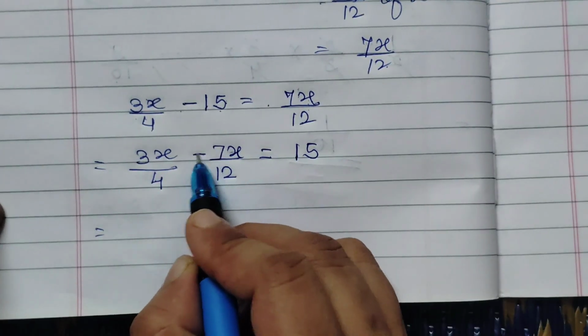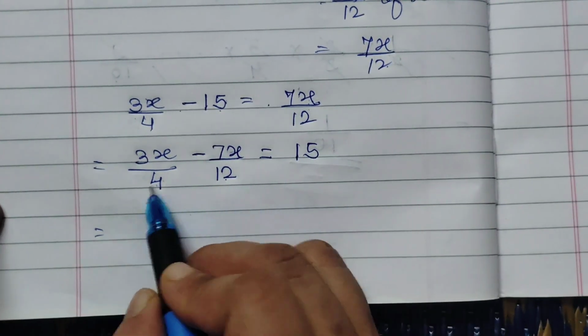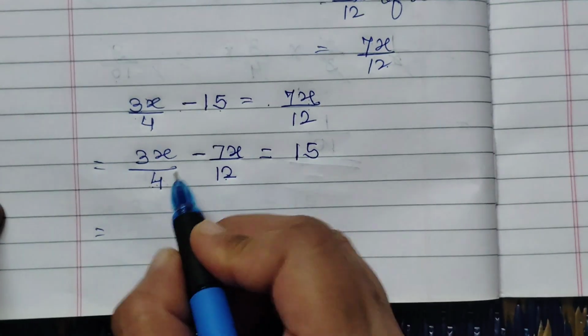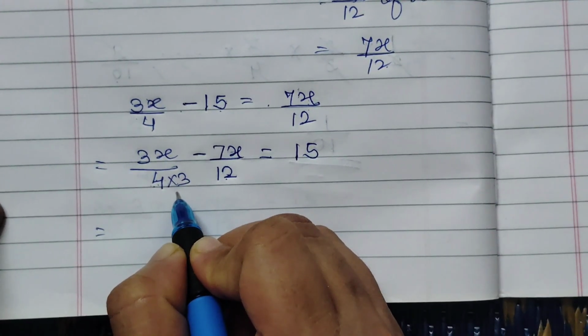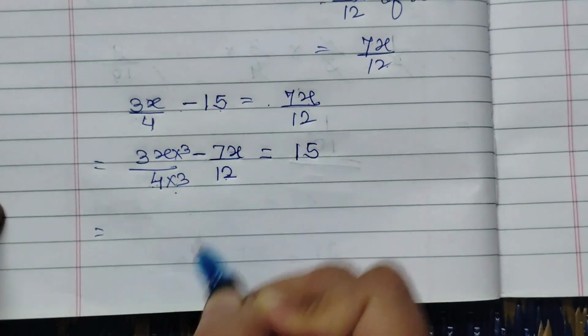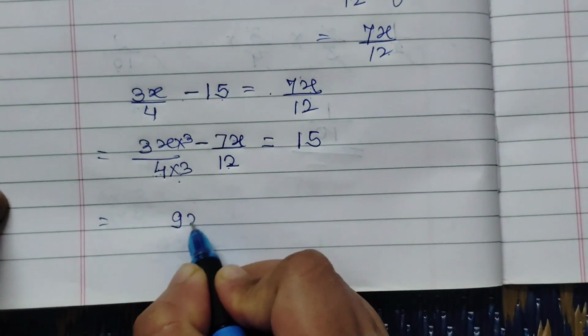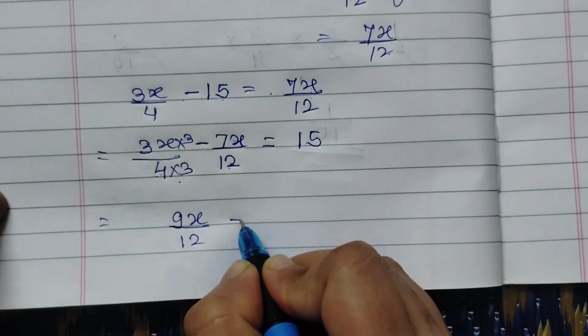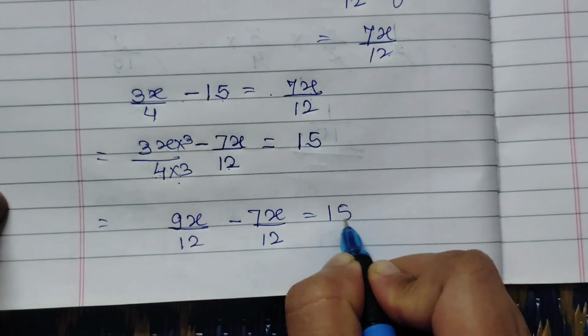But before subtraction, we require what? Equal denominators. So here there are different. So 12 goes in 4 table. So 4 3s are 12. So if I multiply 3 here, I will get 12. So up also I will multiply by 3. So what I get? 3 3s are 9x upon 12 minus 7x upon 12 is equal to 15.